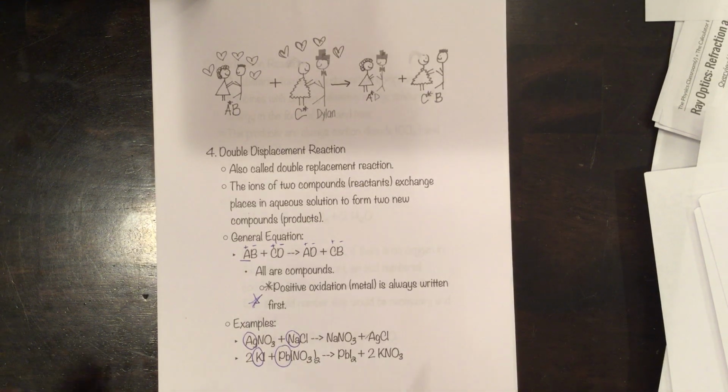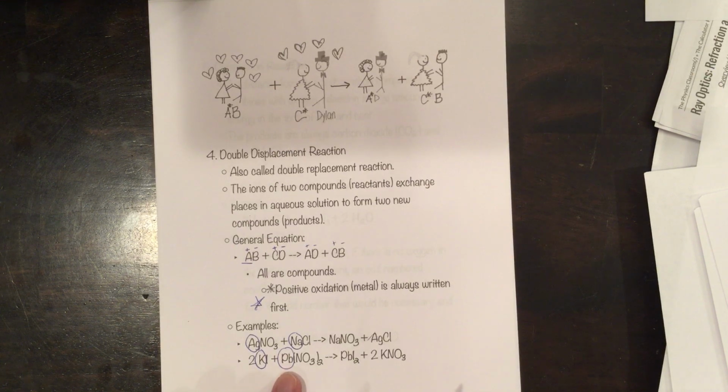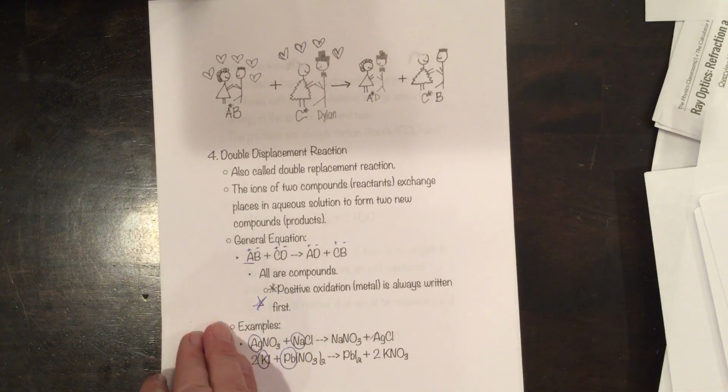Now, the one thing that people might look at and they're like, oh, this is weird. You see how this is KI and then this is PbI2? Remember, you're going to have different numbers down here for subscripts because of oxidation numbers. Lead is a 2 plus in this case. K was only a 1 plus, right? So you need more I's to neutralize that over here. But anyway, K and Pb, they switch.